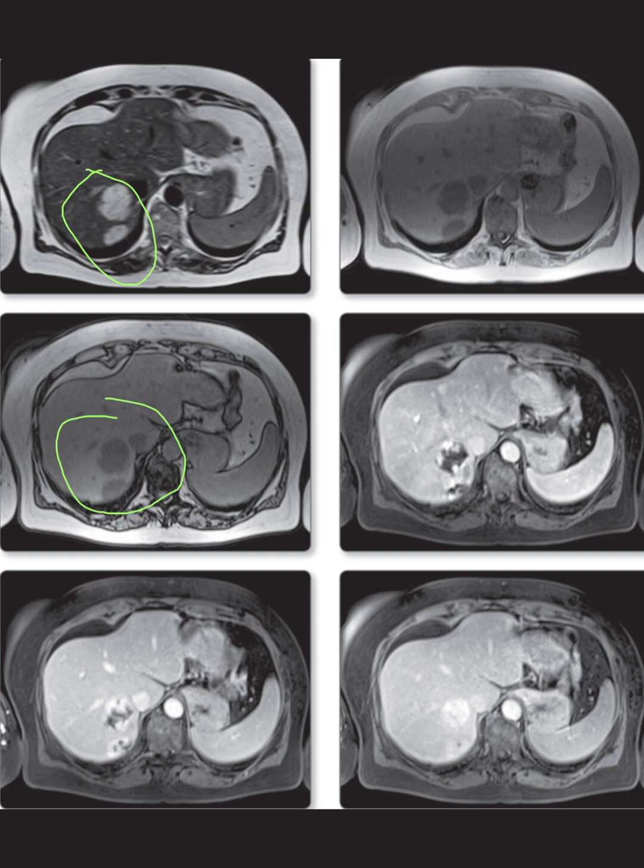Next, let's consider the postgadolinium enhancement phases. These images reveal that the lesions exhibit progressive centripetal opacification, starting at the margins and becoming more homogeneous and uniform as time progresses. This type of enhancement pattern is often seen in benign lesions.